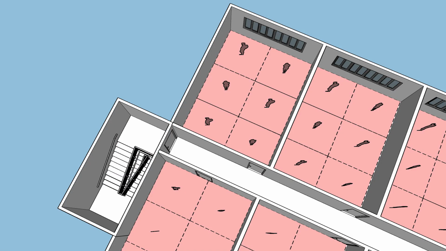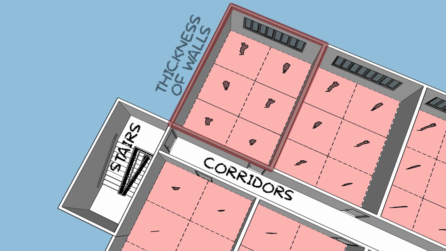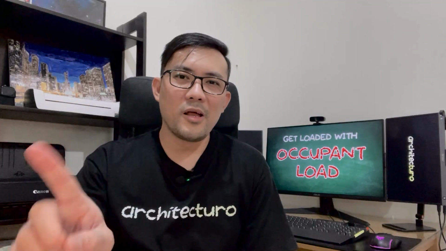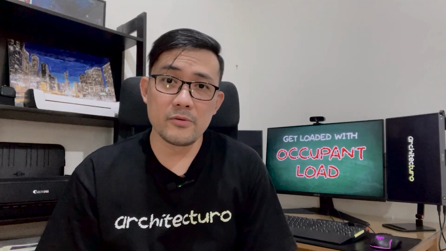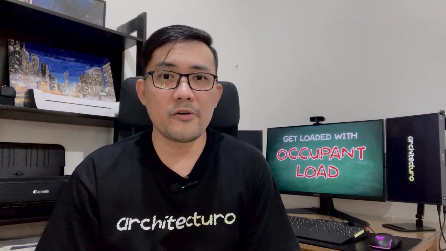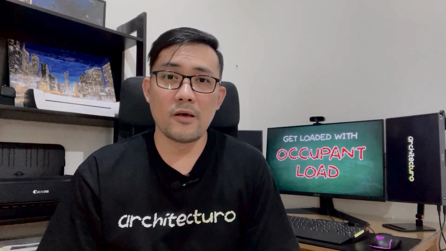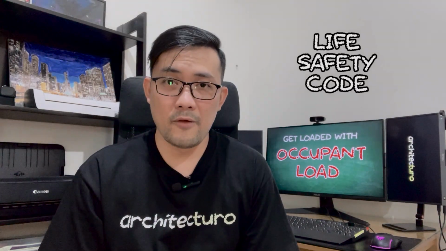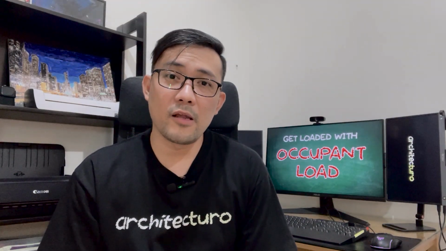Basically, kapag sinabing gross floor area, kasama sa computation ng area ang hallways, stairs, corridors, closets, pati ang thickness ng walls. As for the net floor area naman, walang specific na definition sa glossary of terms ang Fire Code of the Philippines regarding dito. Ang definition ng net floor area ay kinuha natin sa definition ng NFPA 101 or Life Safety Code. Ang NFPA 101 ay isang referral code ng the Fire Code of the Philippines.